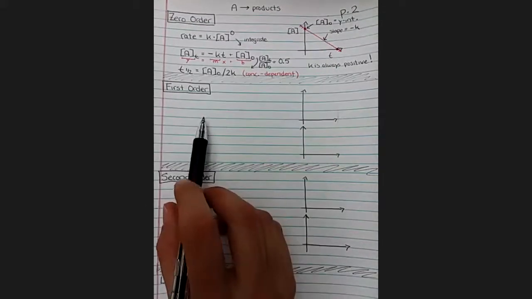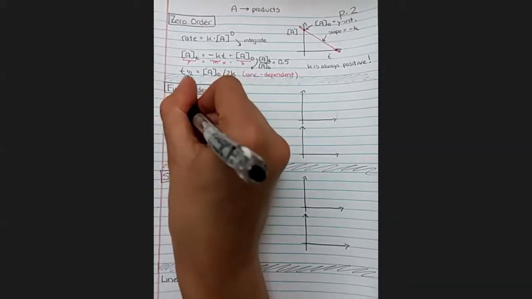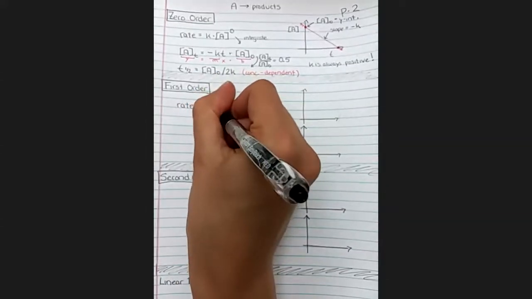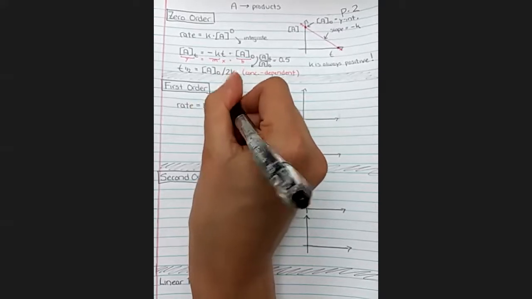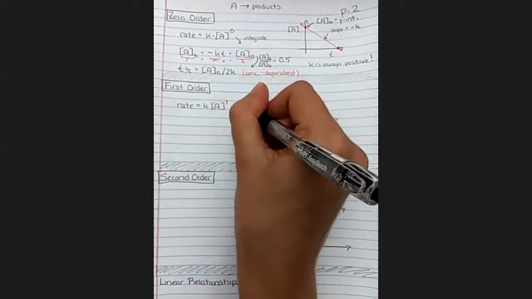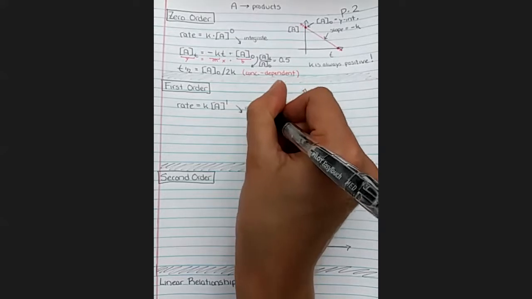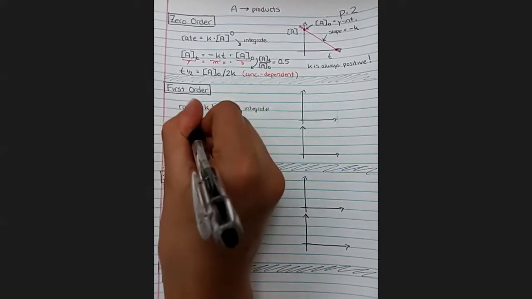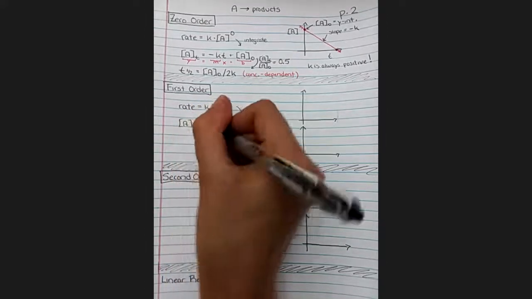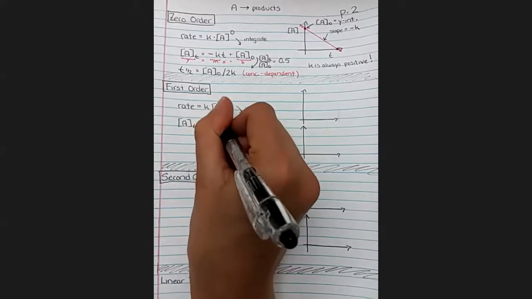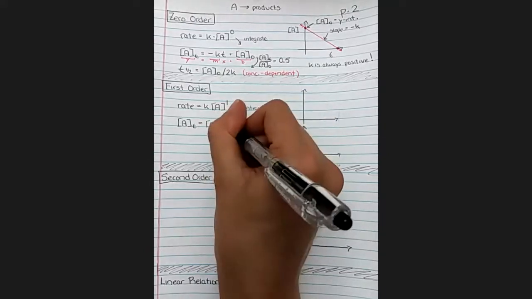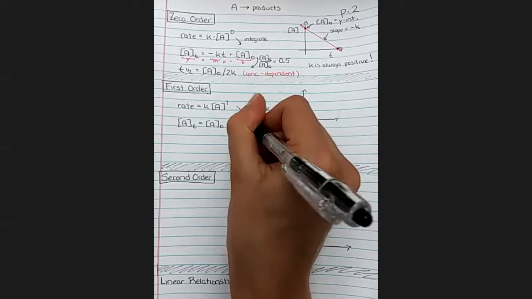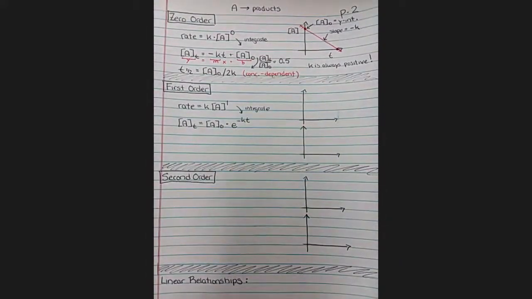So then we have the first order. You can write the first order rate law. So rate equals k times A to the first. And if we integrate that, we will get the following. Concentration of A at time t equals the initial concentration of A times e to the negative kt. That's our integrated rate law.